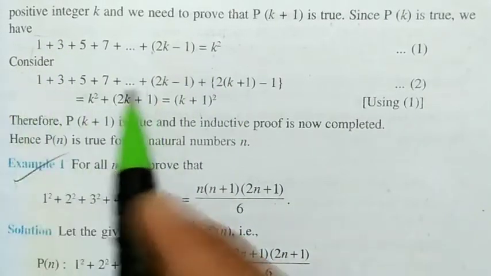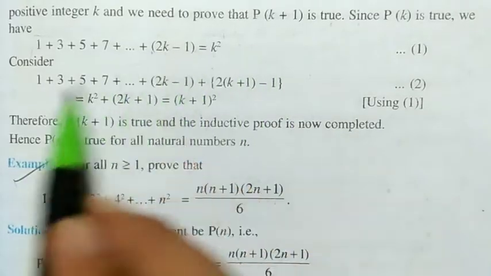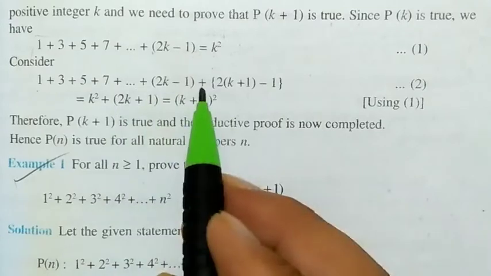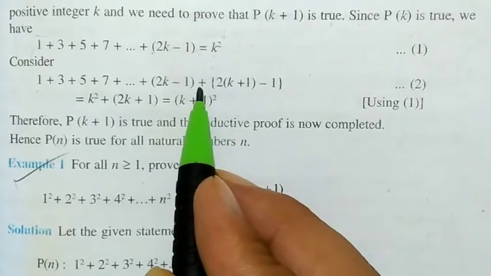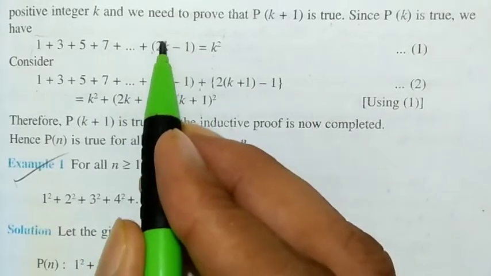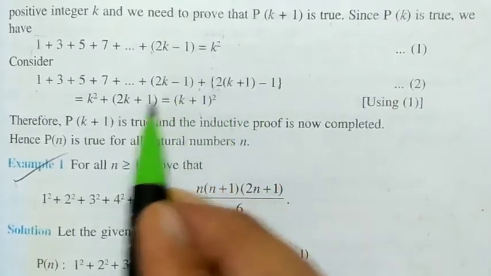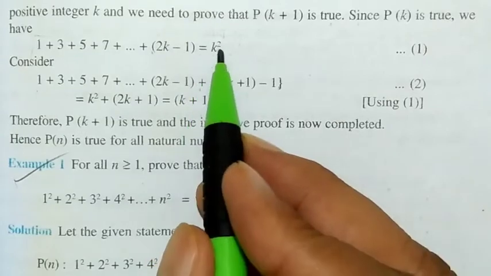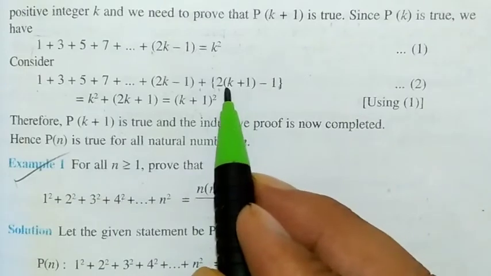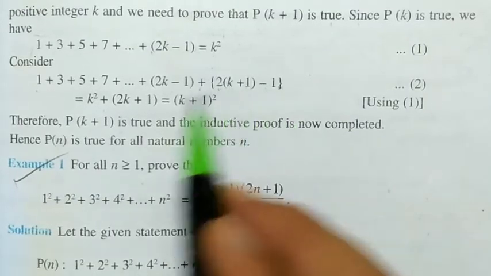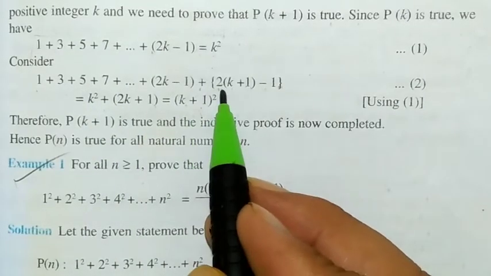Now we have to prove this for k plus 1. So just put k plus 1 here: 1 plus 3 plus 5 plus 7 plus dot dot dot plus (2k minus 1), for k plus 1 means up to k plus 1 terms. So now plus (2(k+1) minus 1), where k becomes k plus 1, so 2k plus 1 minus 1. Now this result we have assumed true, so this part is k square, and plus this is what? 2k plus 2 minus 1, means 2k plus 1. So k square plus 2k plus 1 is nothing but (k plus 1) whole square.